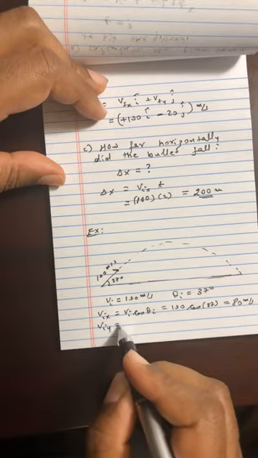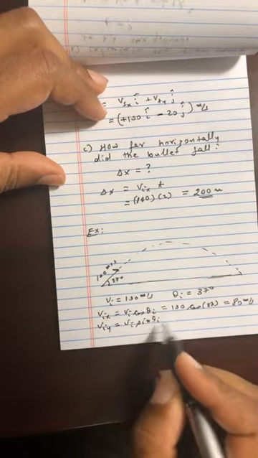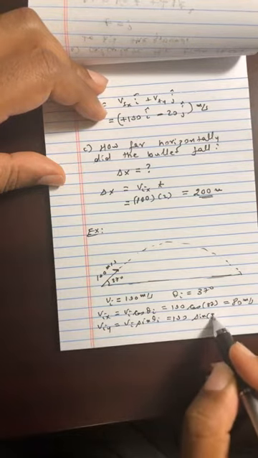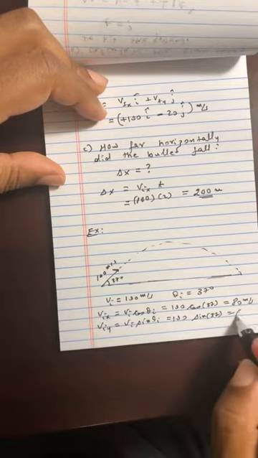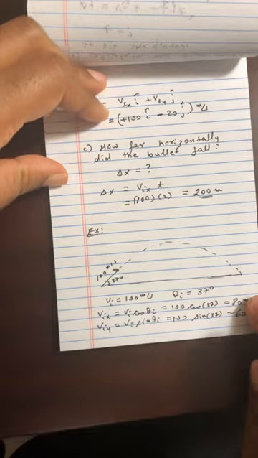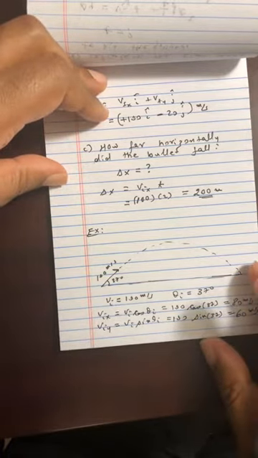VIY is VI times the sine of theta I, 100 times the sine of 37 degrees, which is about 0.6, so 60 meters per second. So we have the x and y components of the initial velocity.